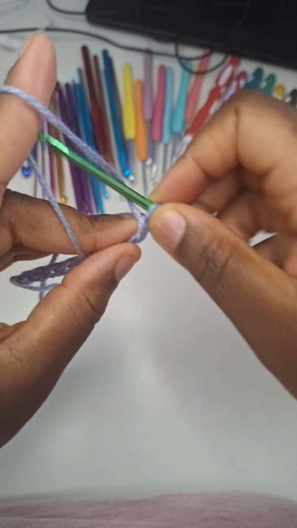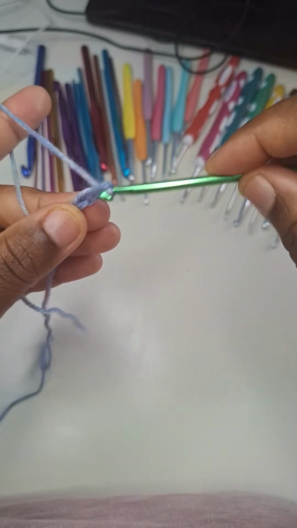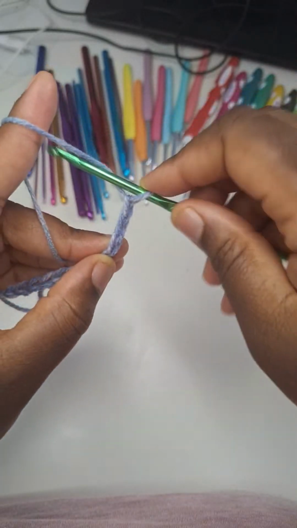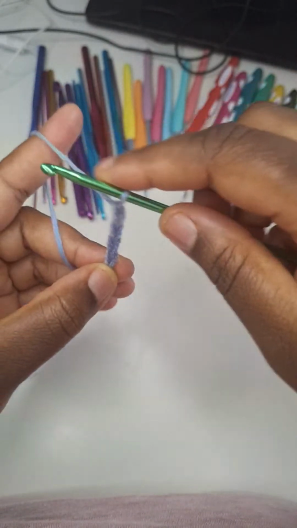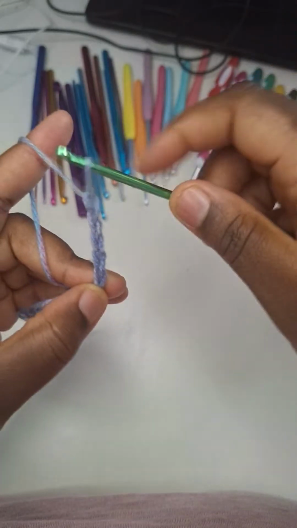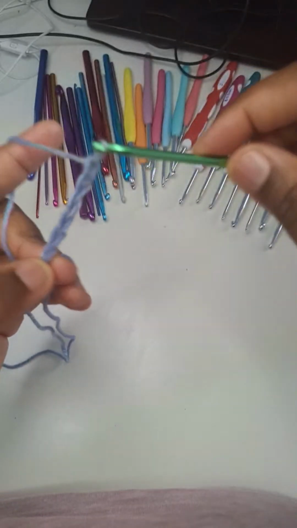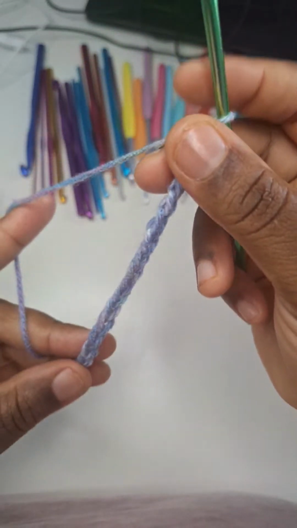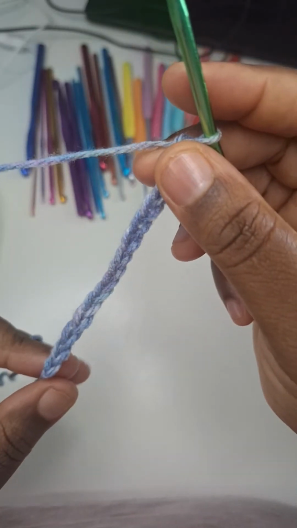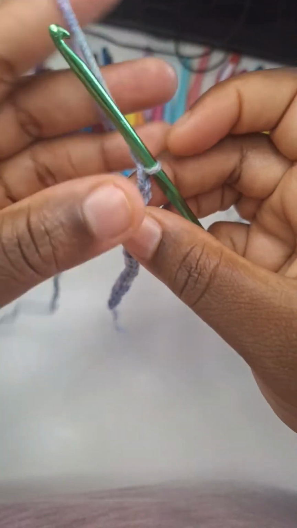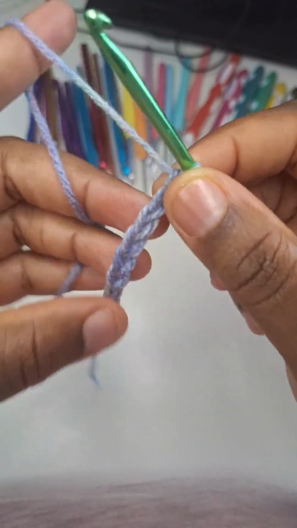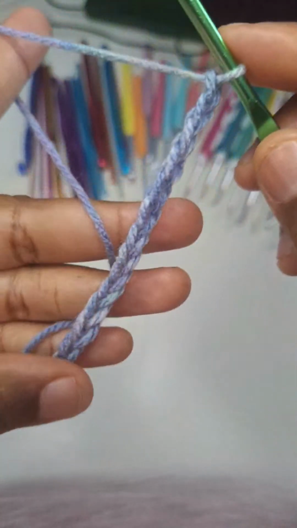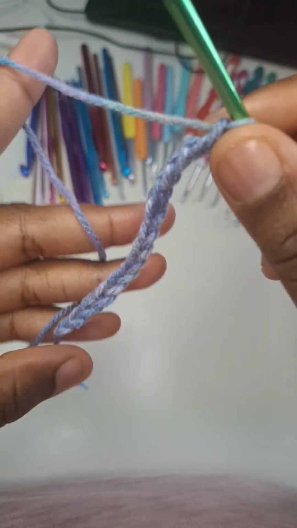Okay. So that's how easy it is. You just yarn over and then you pull through. Yarn over, pull through. Yarn over, pull through. Yarn over, pull through. As easy as cutting butter with a hot knife. So that's how simple it is, guys.